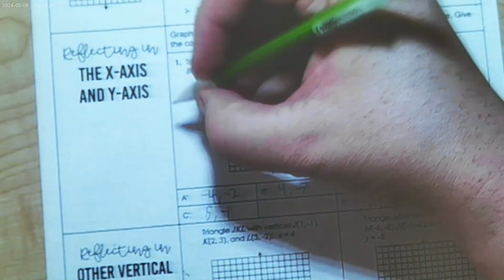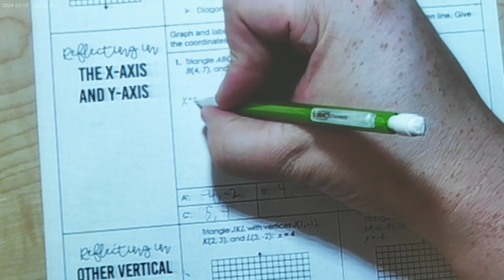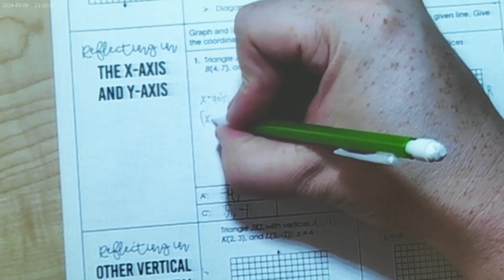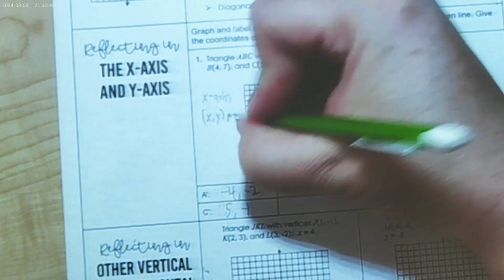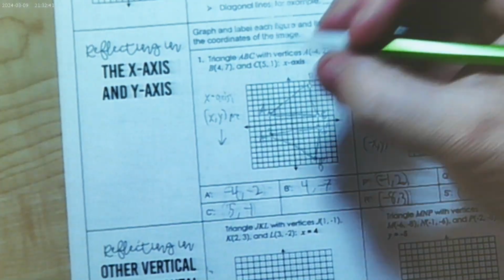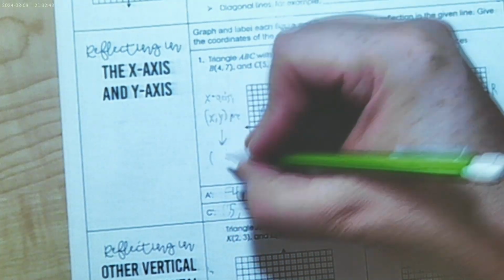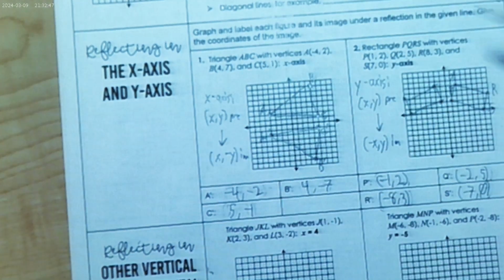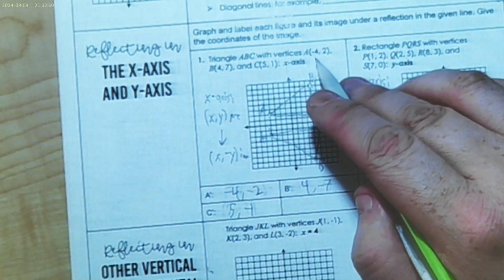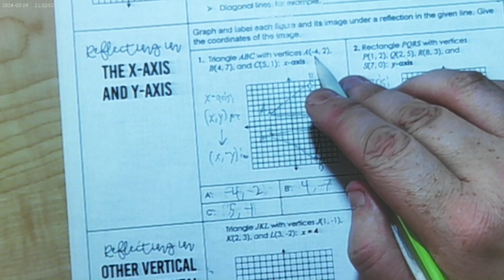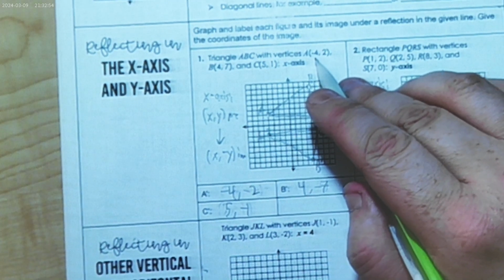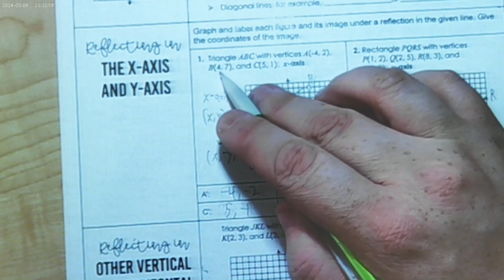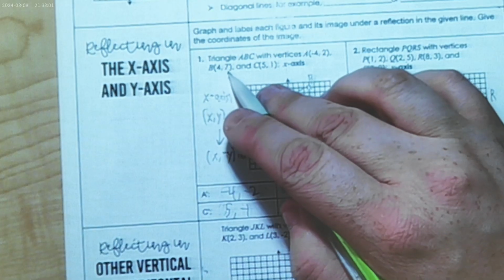Let's go back to the x-axis. What would the rule be for the x-axis? For this one, for every x and y you start out with as the pre-image, you would do the reflection, and that one would turn into x, negative y for the image, which is what we came up with. So you take a look, we got negative 4, 2. That means that x would stay the same at negative 4, but 2 would become negative 2. B is 4, 7. X would stay the same, 7 would be negative.